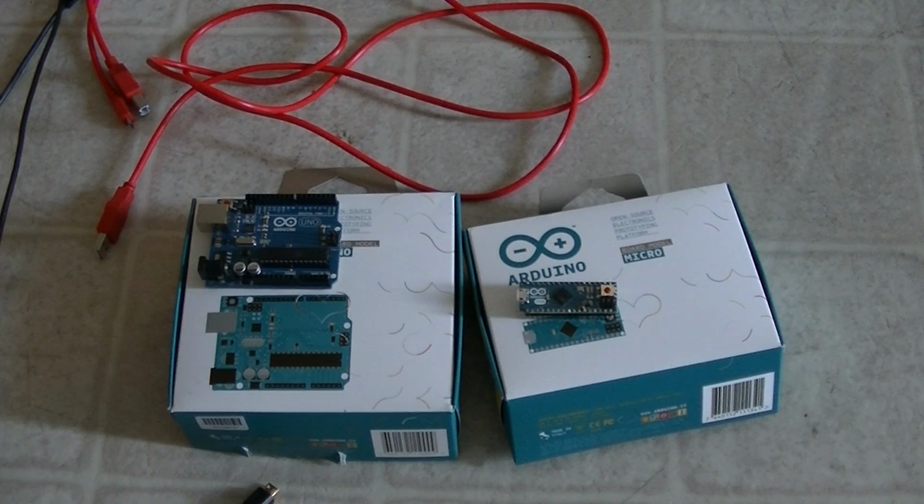Hopefully you like it, and you're looking forward to more of them. I'm not sure what I'm going to do for the next one, but maybe I'll get into a little bit about shields and just some of the accessories that you can get, or different components that you can add into an Arduino. We'll see what we're going to do here. But there's your first introduction to an Arduino and what they actually are.